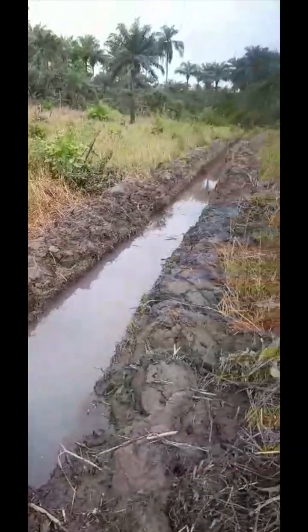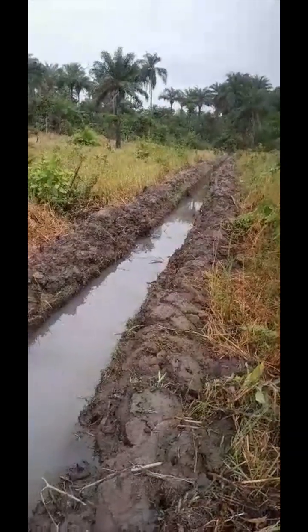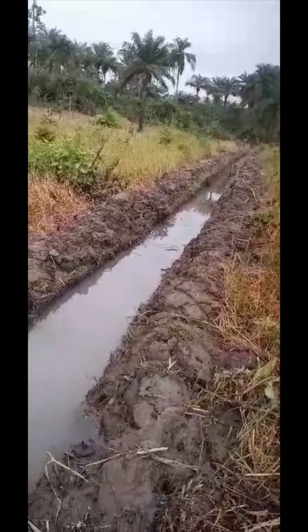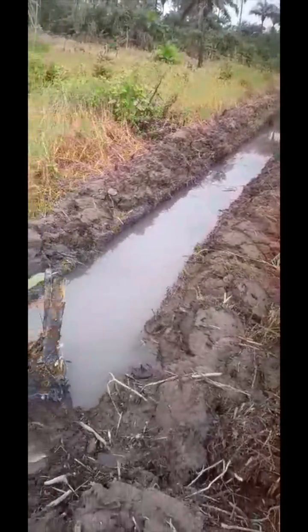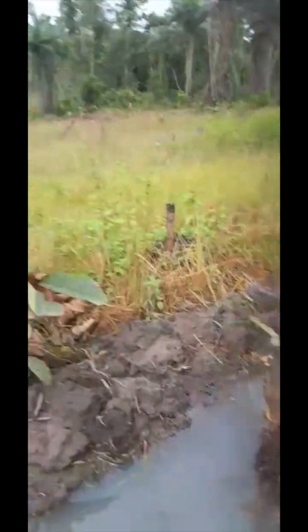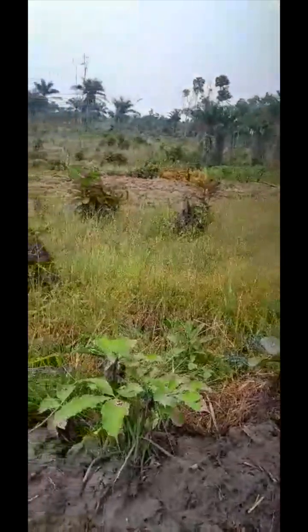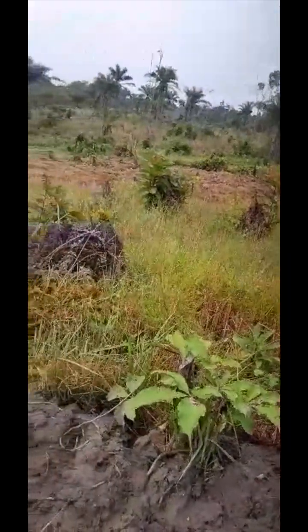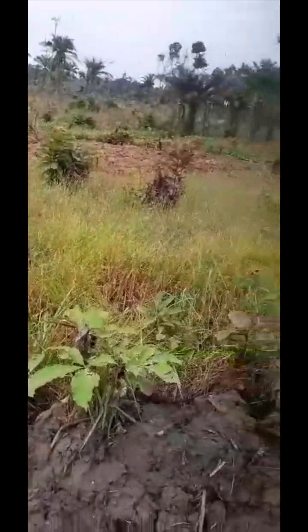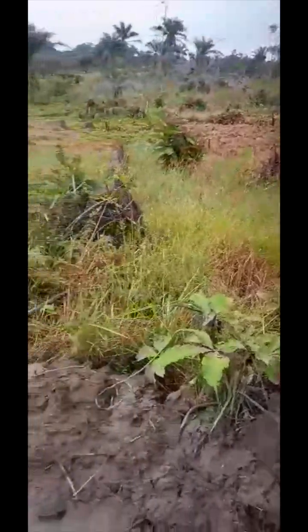You see the canal going to the head, where I started from. That's the canal going right up here. That's the opposite side of the land. All that brushing, where you see the brushing is, that's where our demarcation is. Where you see the green there, that's another person's place.